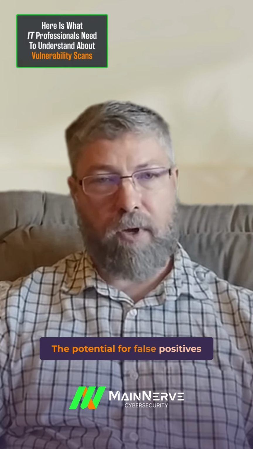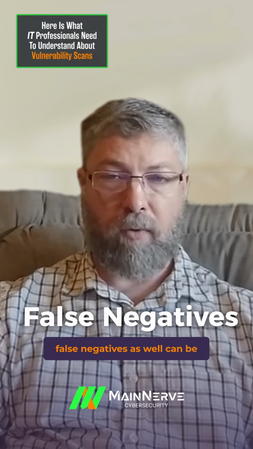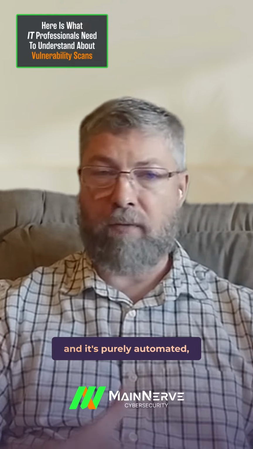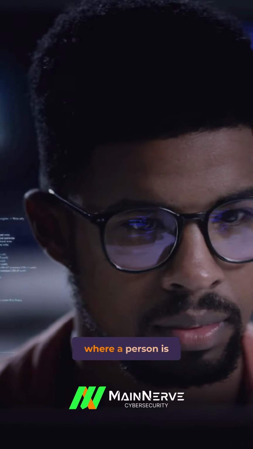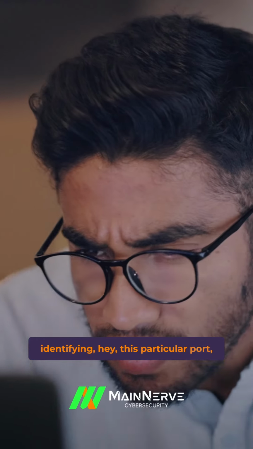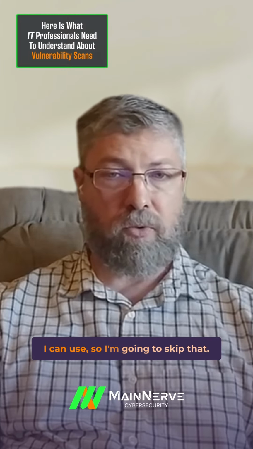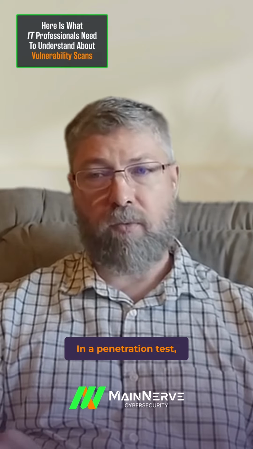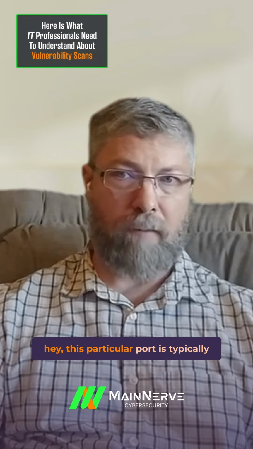The potential for false positives is really high. The potential for false negatives can be pretty high as well. But as I stated before, it is purely automated. You don't have that human interaction where a person is looking at the information and identifying, hey, this particular port, I'm not getting anything back on it. An automated scan is going to go, I'm not seeing anything that I can use, so I'm going to skip that.